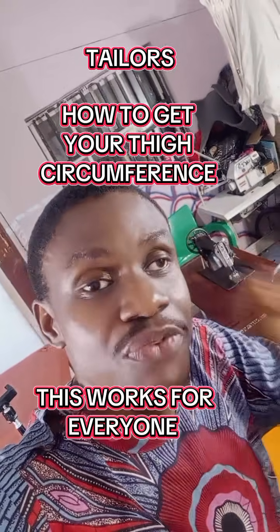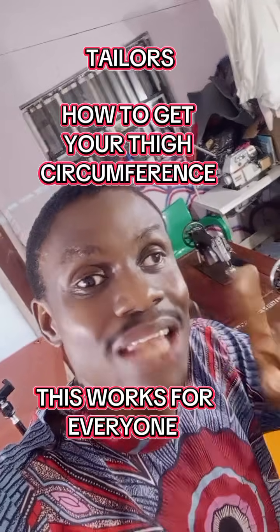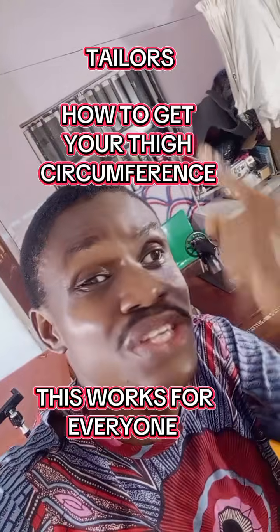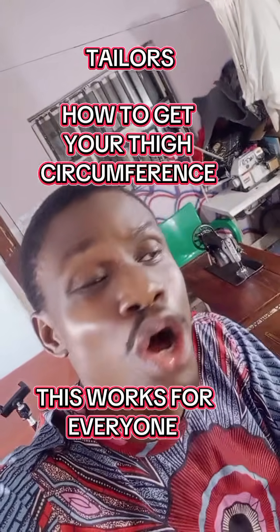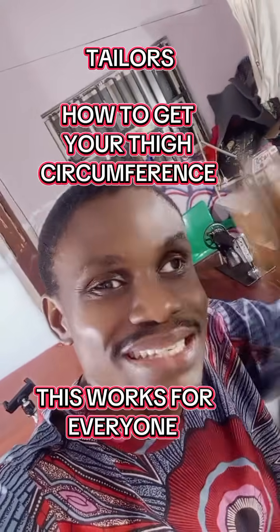Now let me give you an example. You want to make a trouser, and you know that whenever you are making a trouser, there is a particular measurement that is mandatory, which is the thigh measurement. That is the circumference of the thigh. So let's say they give you all the measurements, but you don't have this thigh measurement. In this video, I'm going to teach you how to get this thigh measurement.